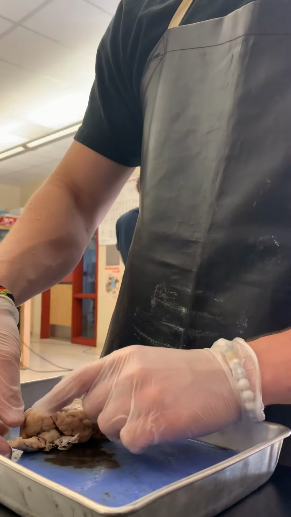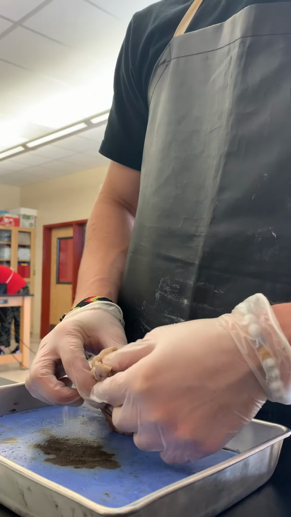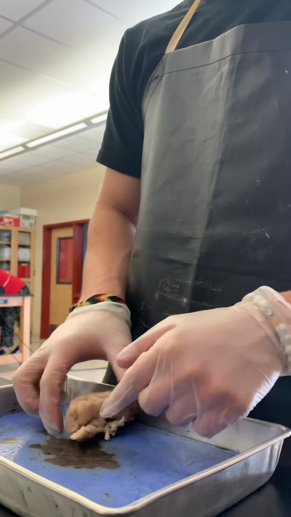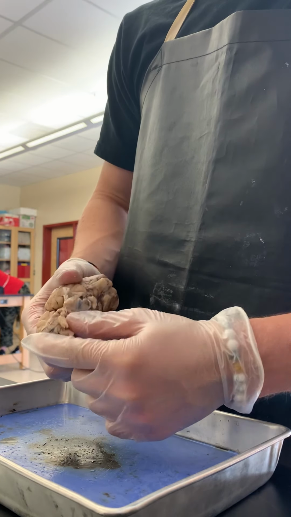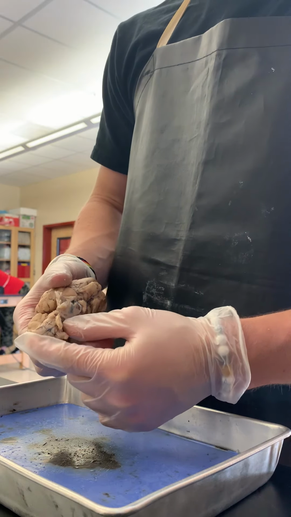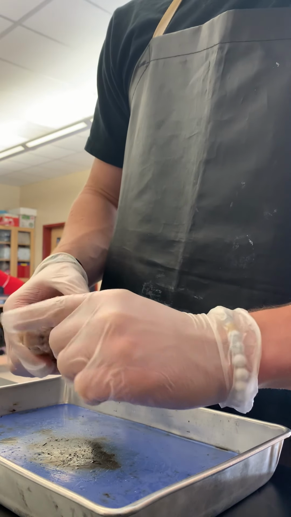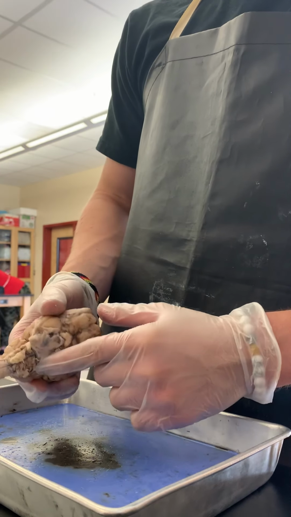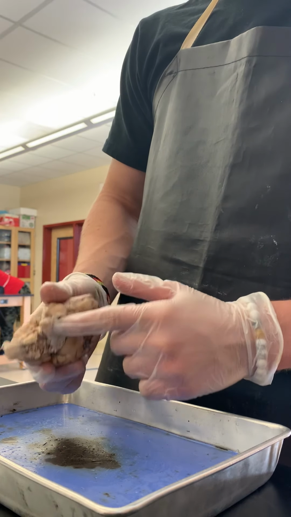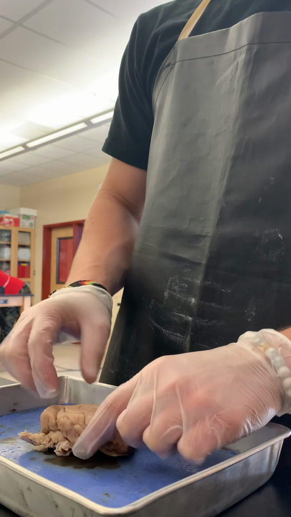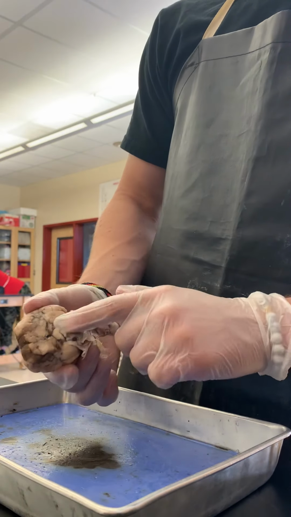The spinal cord is this part down here, which attaches to the medulla, which is right here at the base of the brain, pretty much at the end of the spinal cord. And the pons is down here in the middle on the inside, as well as the hypothalamus, which is right about here in the middle.